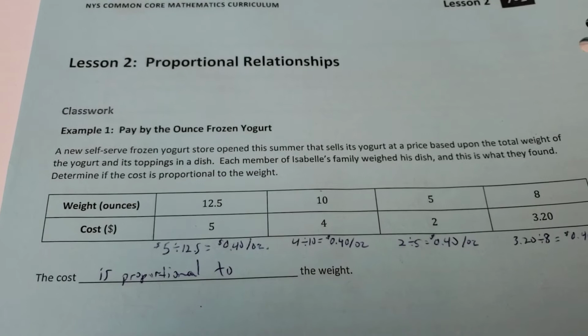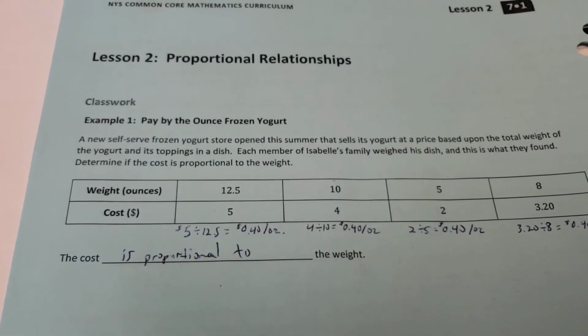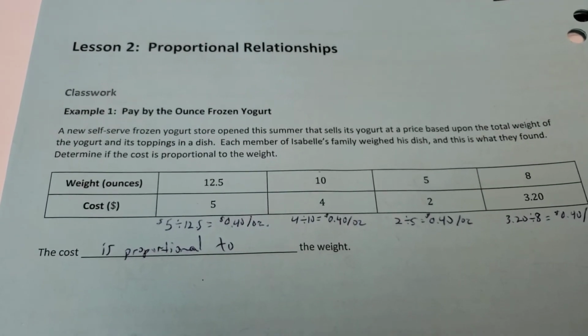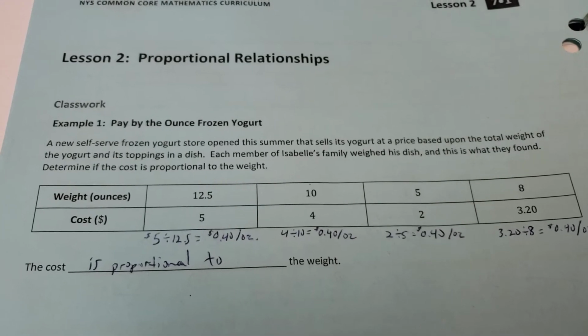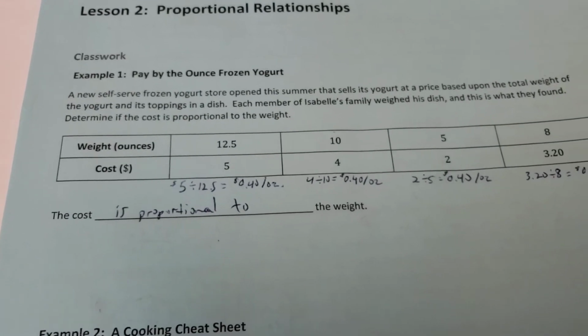This is Mr. Woolley, and we are going to start with Lesson 2 today on your Eureka Math or Engage NY packet, whatever you want to call it. We're going to continue with yesterday's concept about working with ratios and rates, and now we're going to determine if they form proportional relationships or not. So let's take a look at our first example.